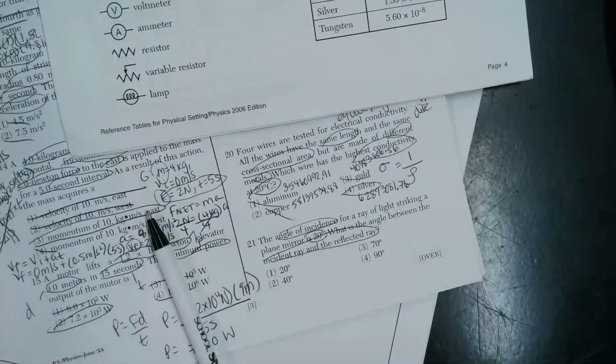Hold on 1 second, I gotta sneeze. Oh my gosh.